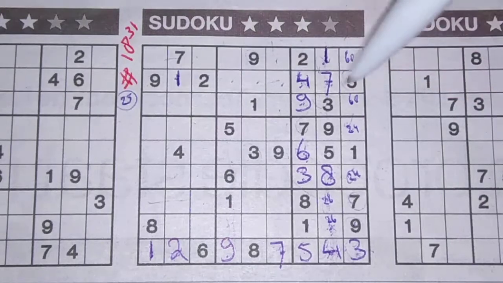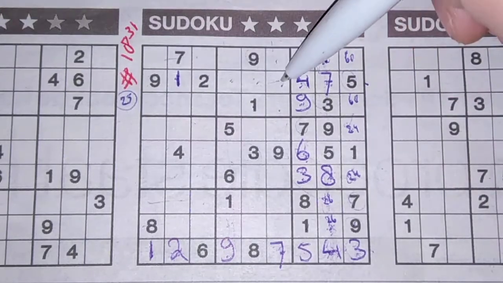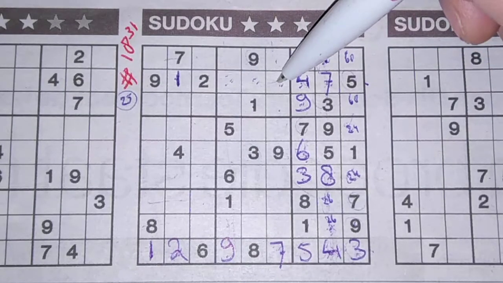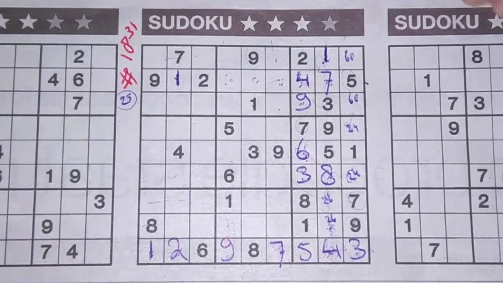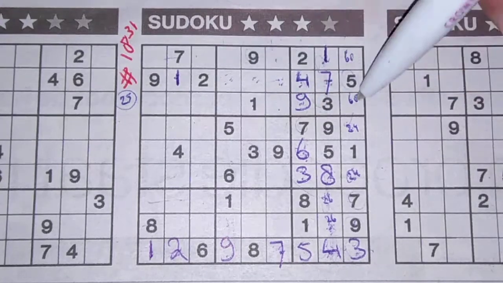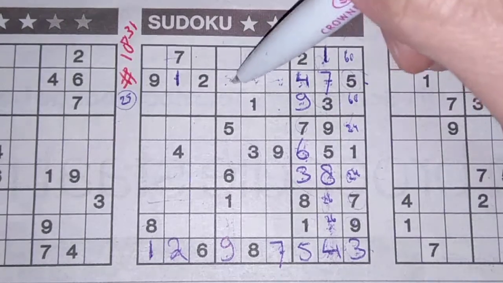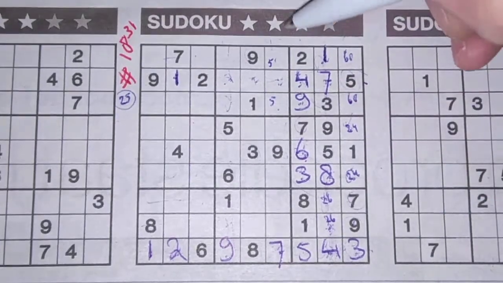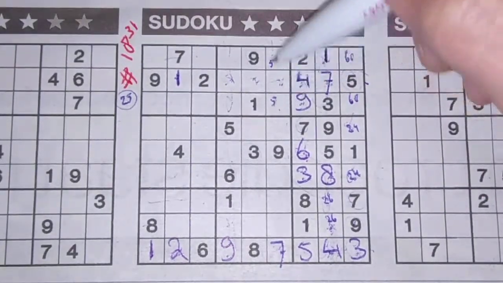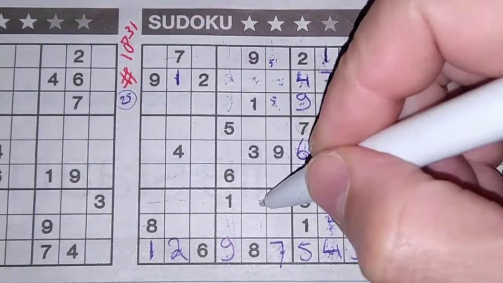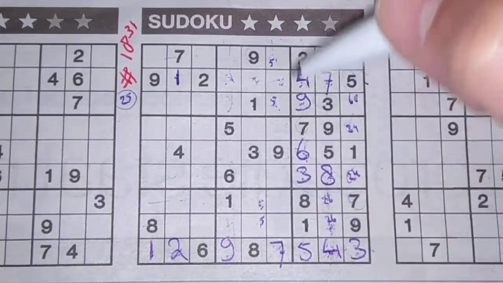Three missing numbers in this row: the 6 is missing, the 8 is missing, and the 3 is missing. Cannot fill this yet, need to wait. But I see here a 5, so no 5 in these 3 boxes. There is a 5 there too, so no 5 in those 3 boxes. So the 5 could be here, could be there. So we have a 5 in one of those 2 boxes in this column, and a 5 in that column. So the middle column, the only 2 places for the 5 could be here, could be there.